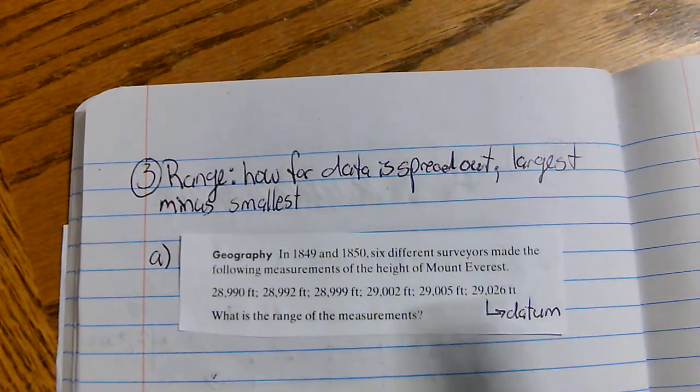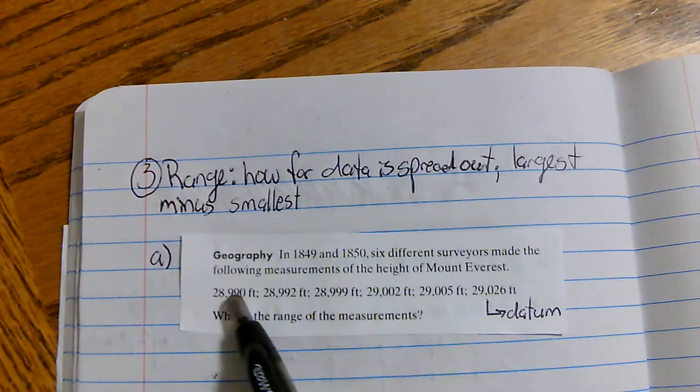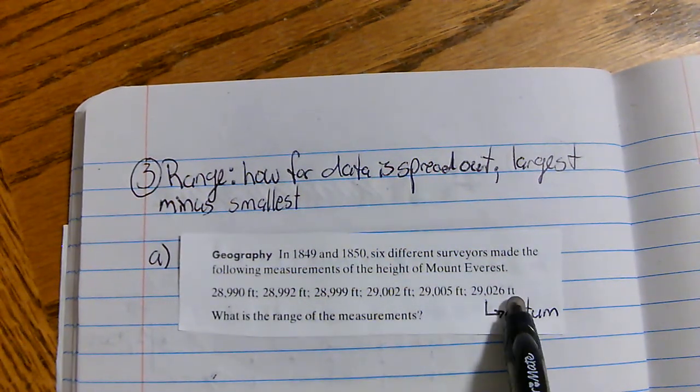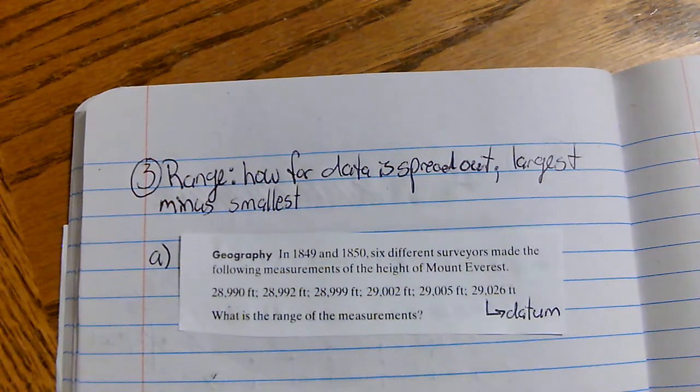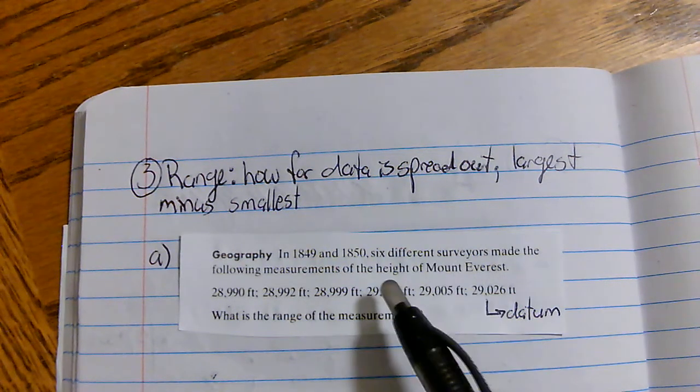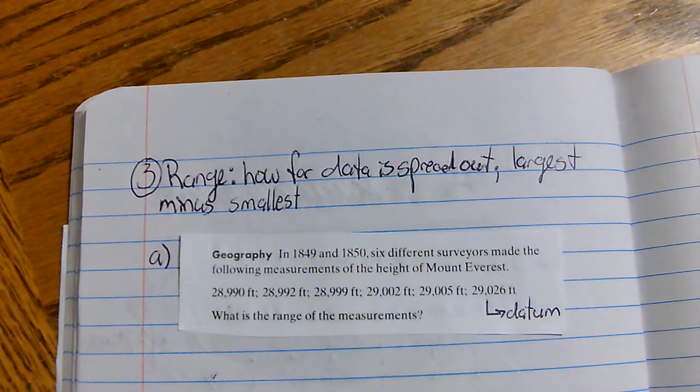Now, before we get started on that, why do you think these would all be different for the height of Mount Everest? Well, if you think about it, it's not like you're going to take a gigantic tape measure and go from the bottom of Mount Everest to the top. So they're using some sort of maybe triangulation. They're doing their best estimation, and that's why you have different ones. It's not like everybody's going to get the exact same number. Maybe one person's using this method, someone else is using a different method.